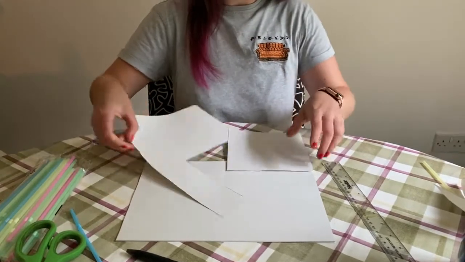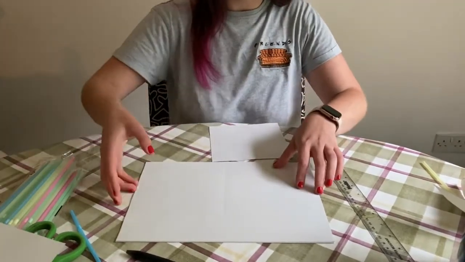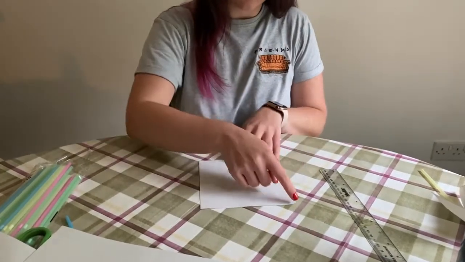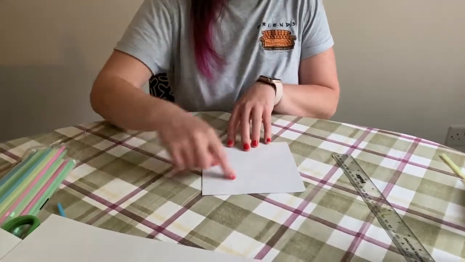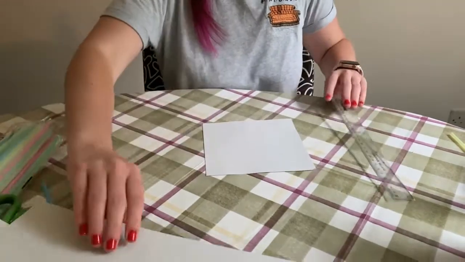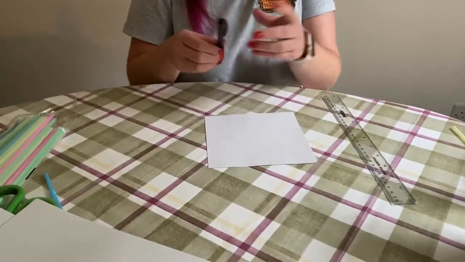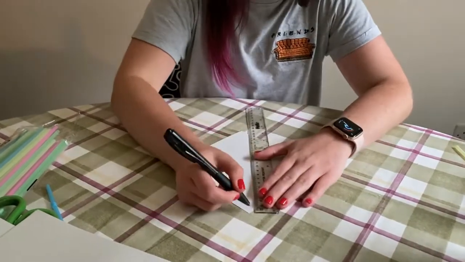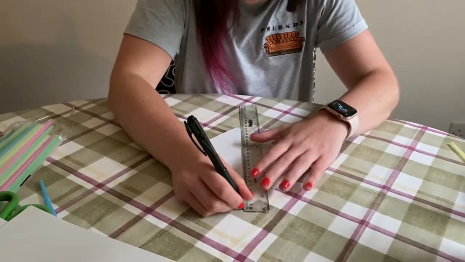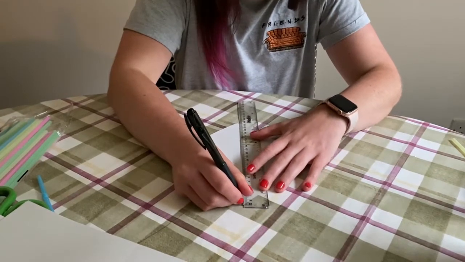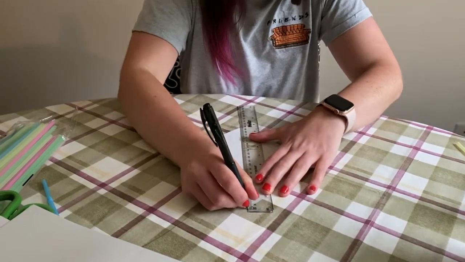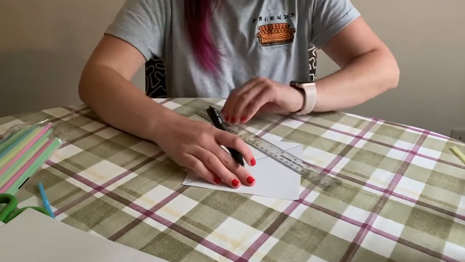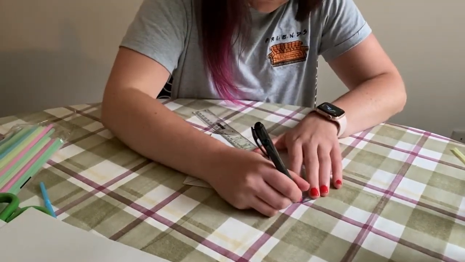Right, now once we have our square, so I'm just going to move this stuff out of the way so we have some room. Once you have your square, we're going to draw diagonal lines from corner to corner. So let me grab my pen. Just one diagonal line from one side to the other. And then same again, from one corner to the other corner, we're doing a diagonal line.